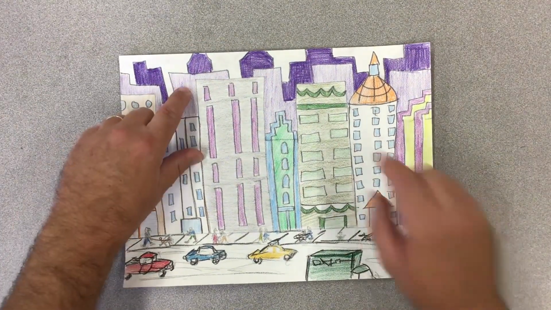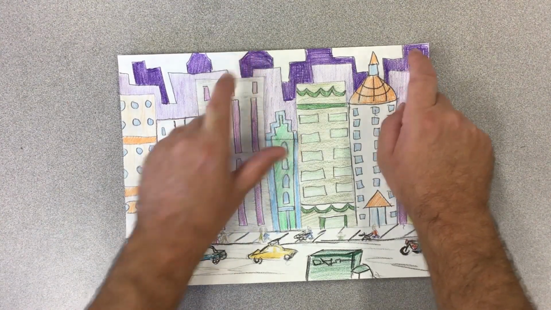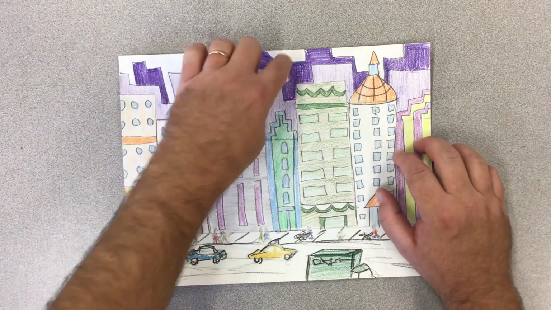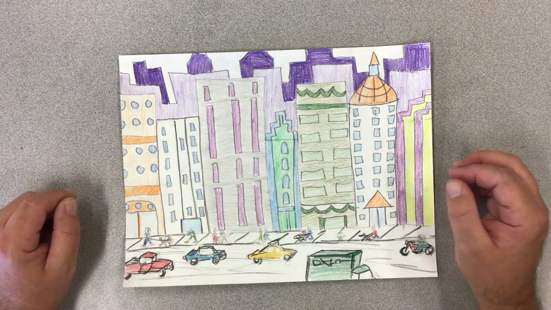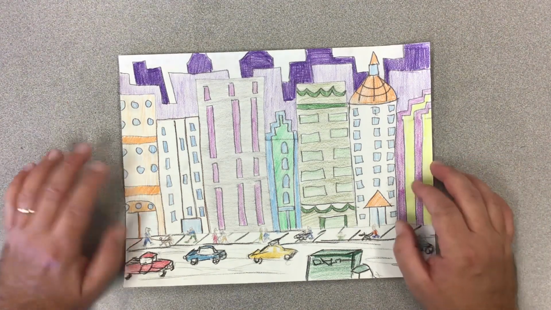So now we see we have our middle ground with our lighter value and the background with the darkest value. If you'd like to add some details or some color in that sky area, you are welcome to do that.